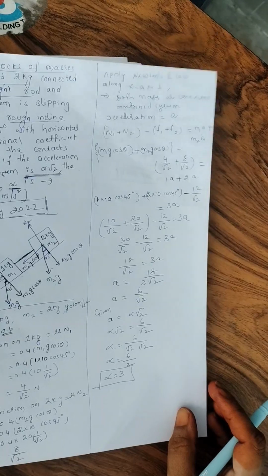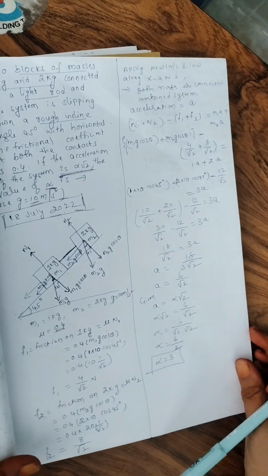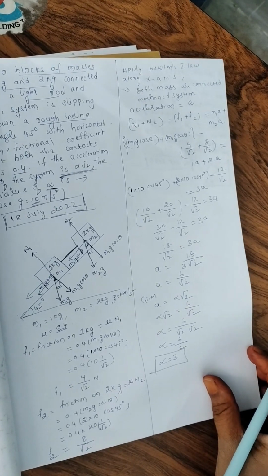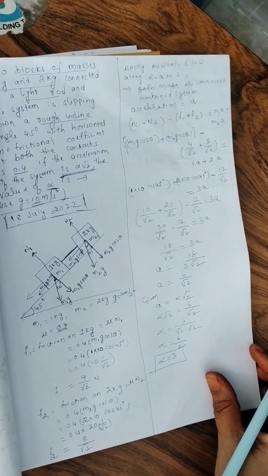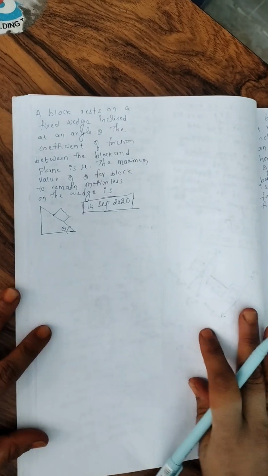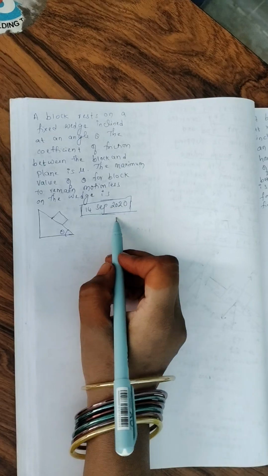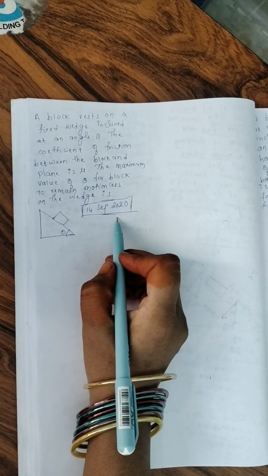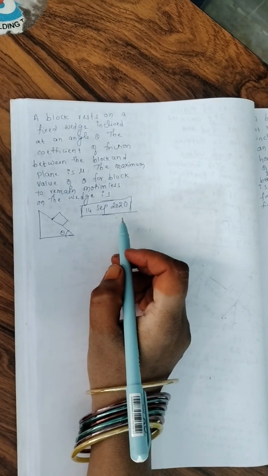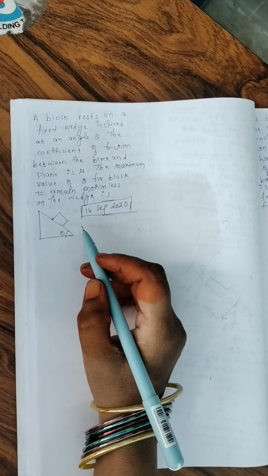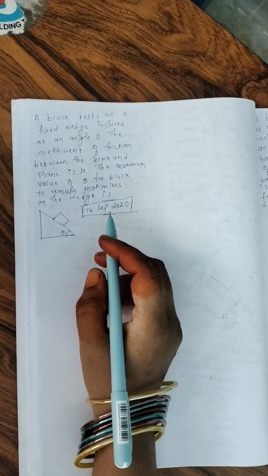Right? Clear? Okay. Now this is all about the question asked in July 2022. Now let us move on to the next question. It was asked in shift 1, September 14, 2020. In this shift he asked 2 questions on this inclined system. So the first question, let us discuss.